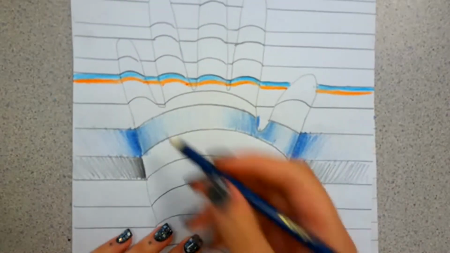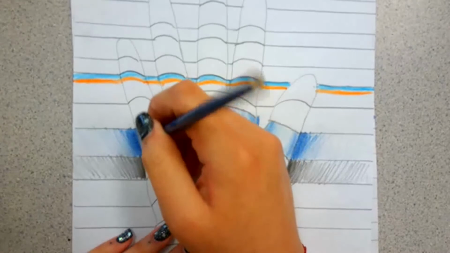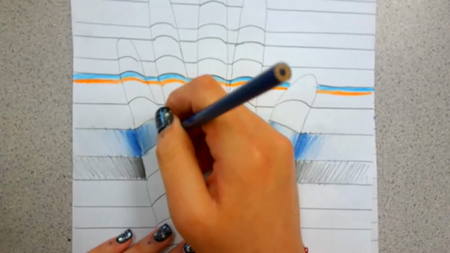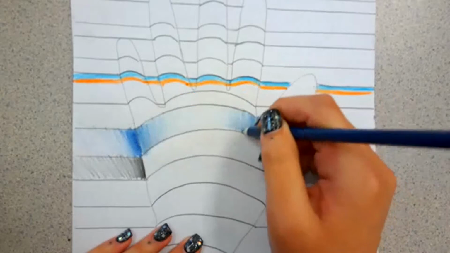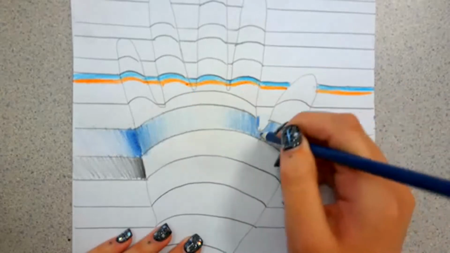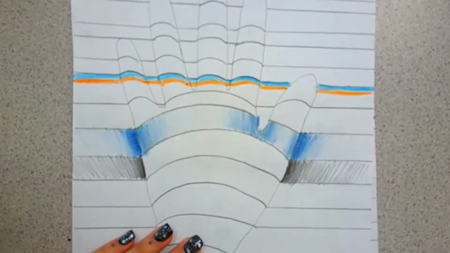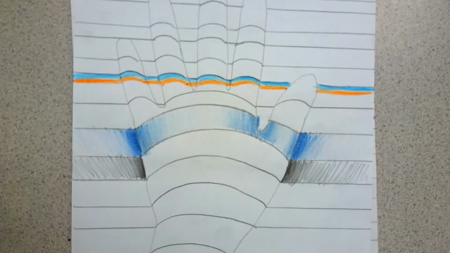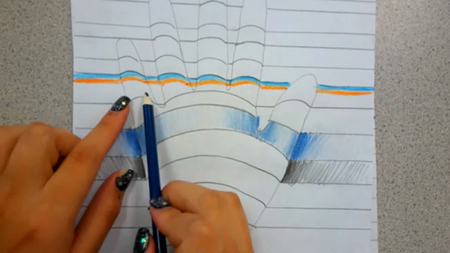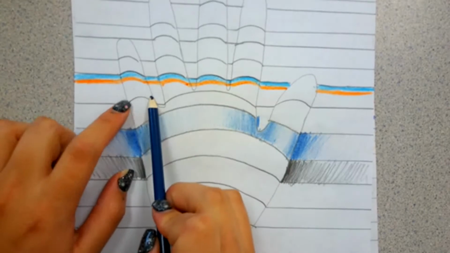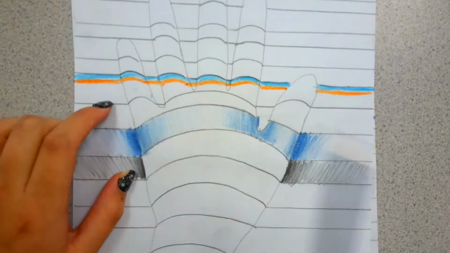So you see how that started creating some dimension in my hand? It starts making it look a little bit more three-dimensional, not flat, because we're adding those shadows and those highlights. So you're going to keep doing this for every single row. And if you need help figuring out where would the shadow be, just remember that the shadow is going to be on the edges and the highlight's going to be in the center.